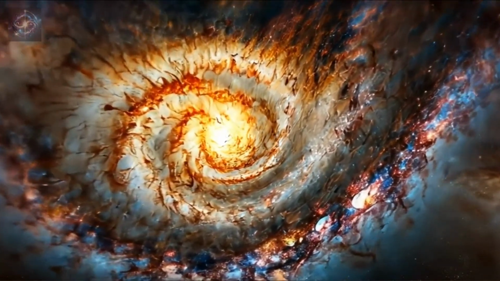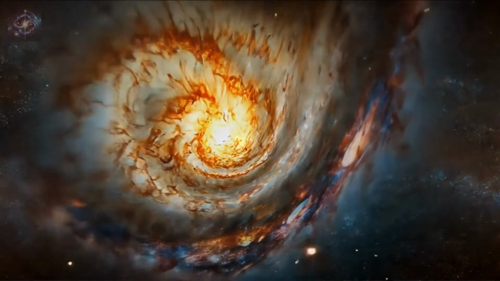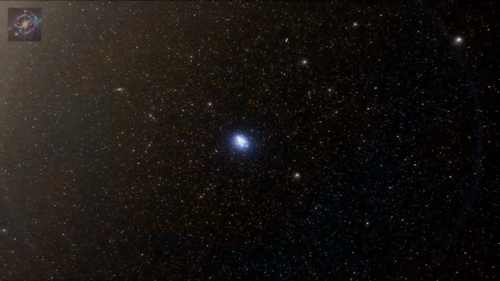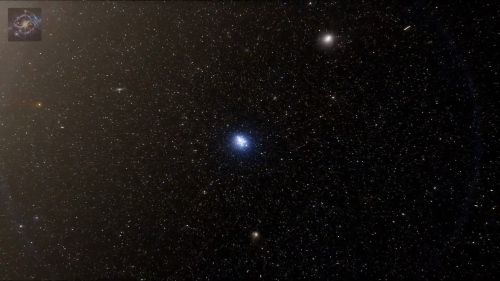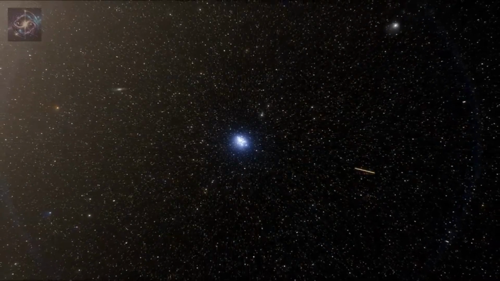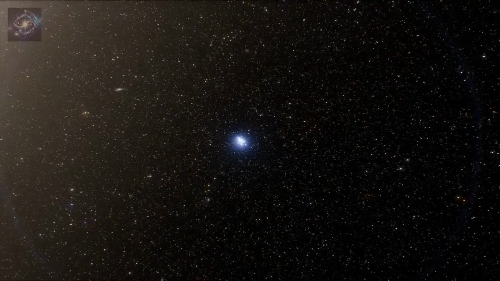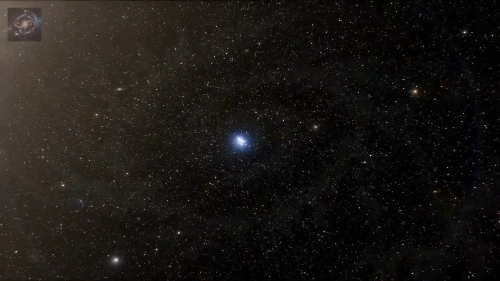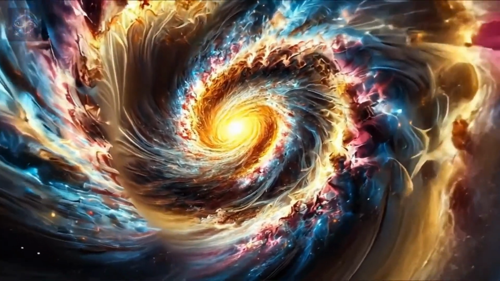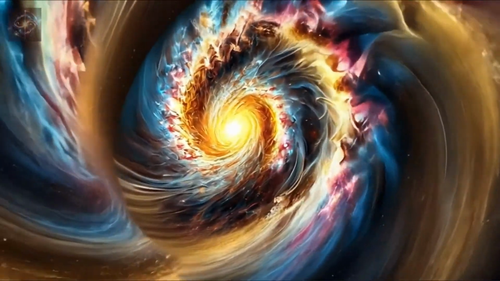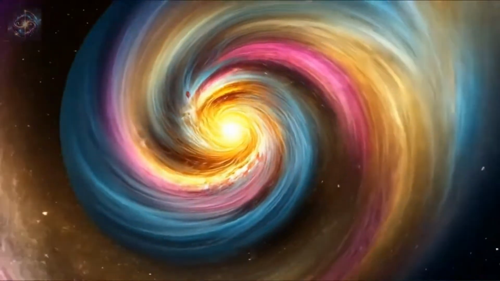Around it, the remaining material flattened into a disk, where particles collided and stuck together, eventually forming planets. The inner planets, like Earth, formed from heavier elements, while the outer planets, composed largely of gas, took shape farther from the Sun. The elements that made this possible, carbon, oxygen, silicon, and others, were forged in the cores of stars and spread across the galaxy by supernovae.